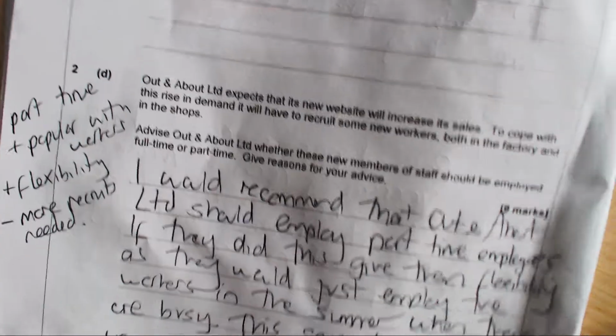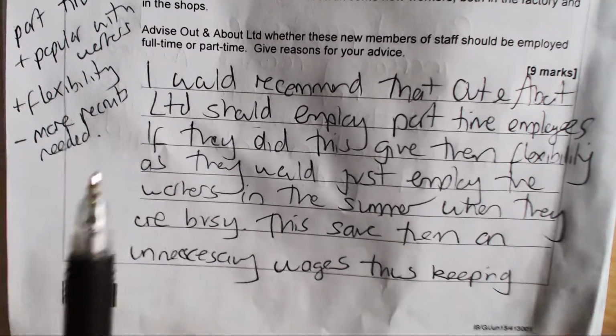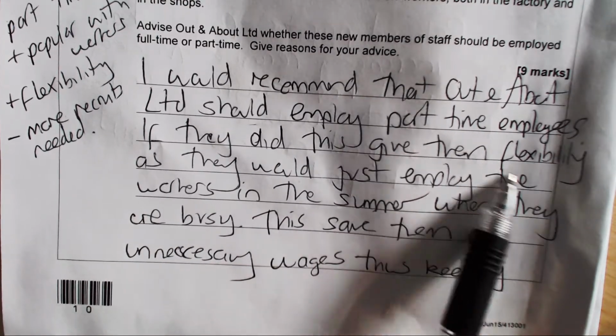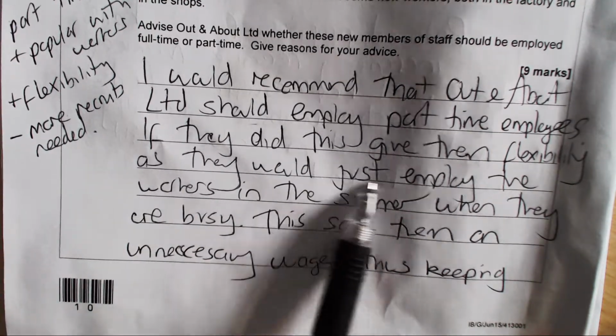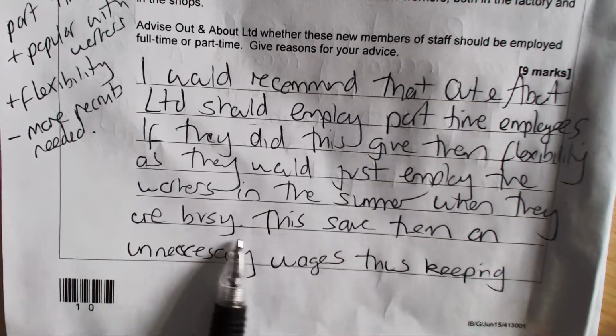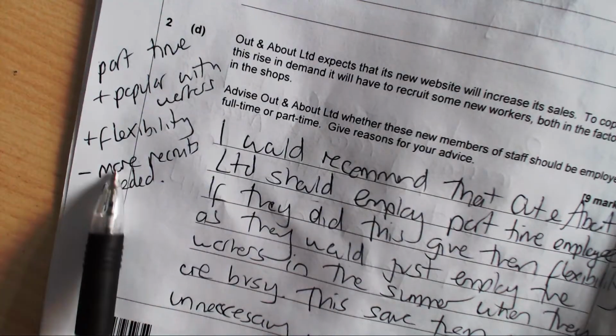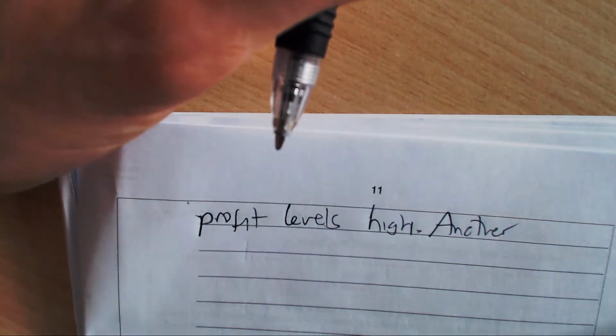So if we look at my answers so far, I've said that they should employ part-time staff, as this would give them flexibility. There's that flexibility word, as they would just employ the workers in the summer when they are busy. This saves them on unnecessary wages, thus keeping profits high. So now I'm going to do my second one, which was the popular with workers. Okay, so I'll then go another reason. There's that point again, guys, where I'm really signposting my arguments for and against. So I'm saying to him, another reason for.